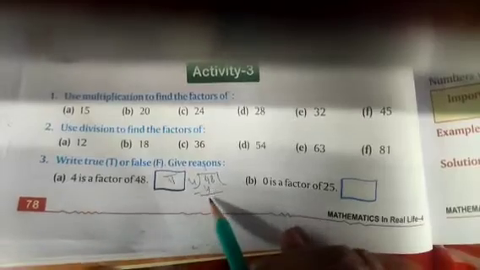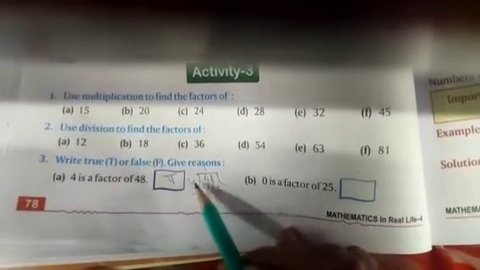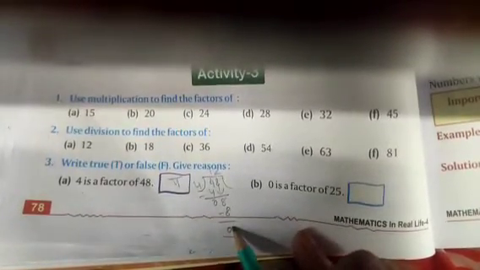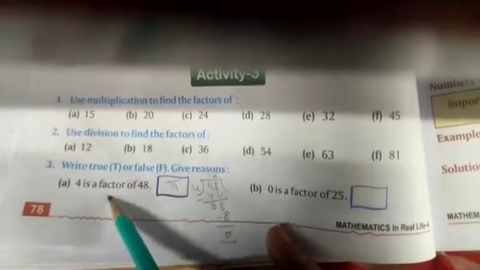Here we divided 48 by 4, then 4 1s are 4, 0, 8 here, and 4 2s are 8. Then 4 divides 48 exactly, leaving no remainder. So 4 is a factor of 48.